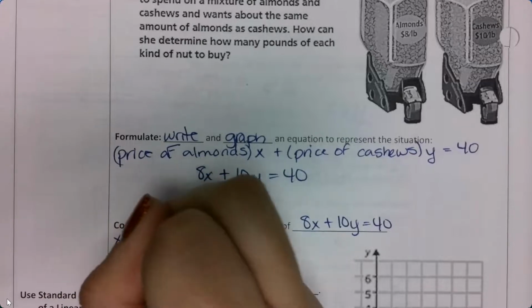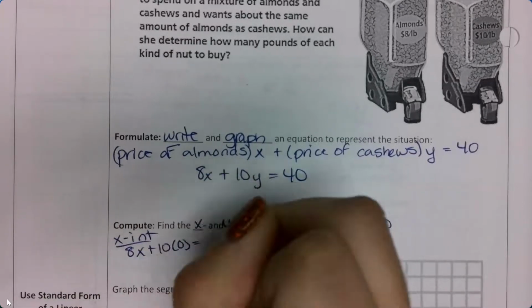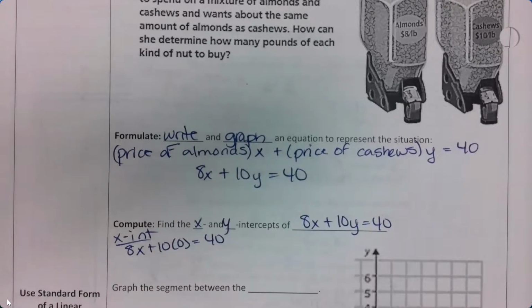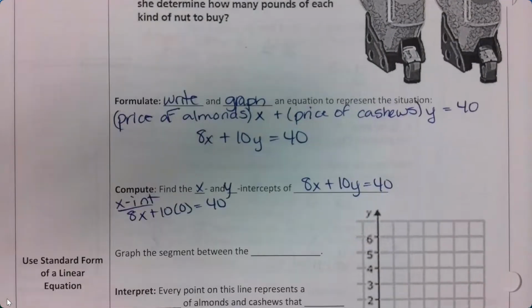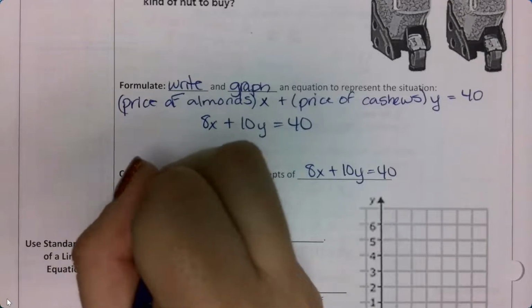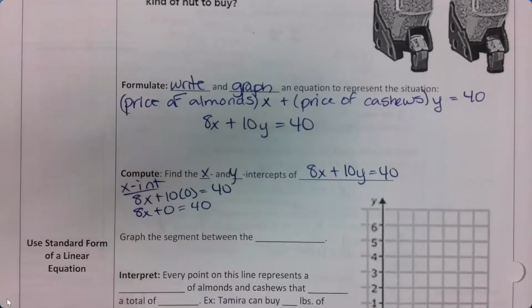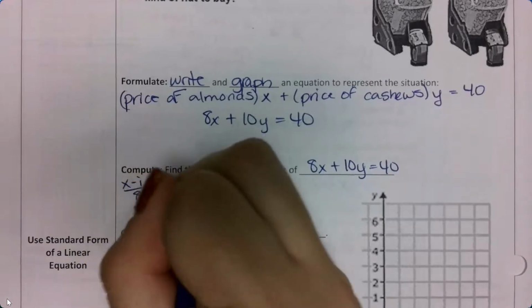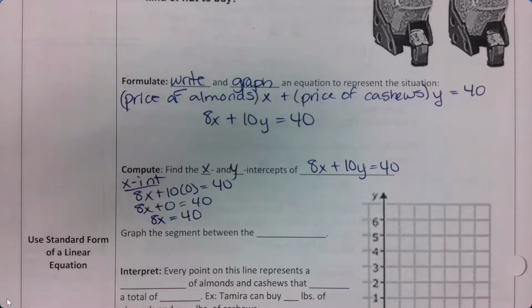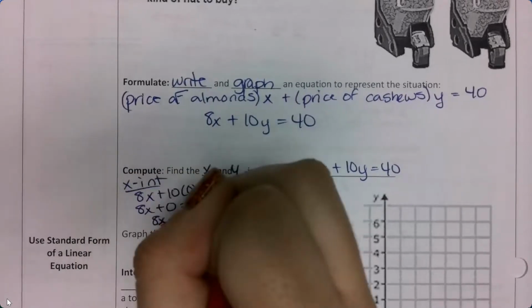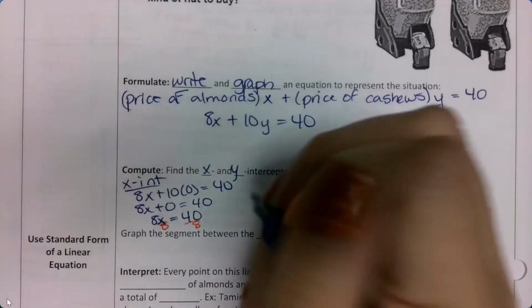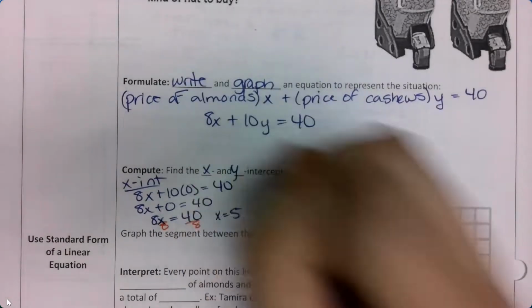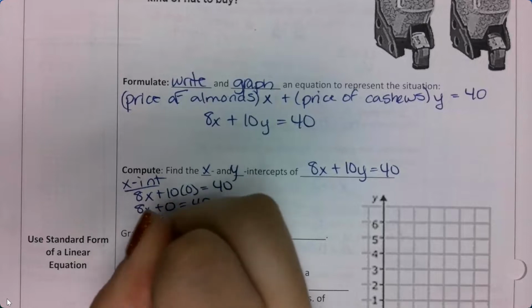I want the y to be 0. So 10 times 0 is? Do I need to write the plus 0? Okay. Then how do I solve for x? So I get x equals 5, so my coordinate point is 5, 0.